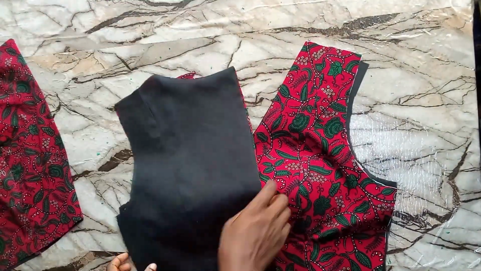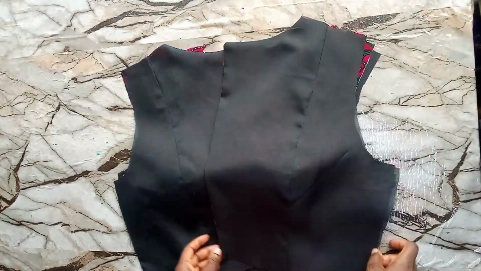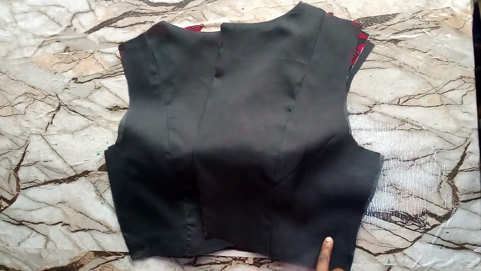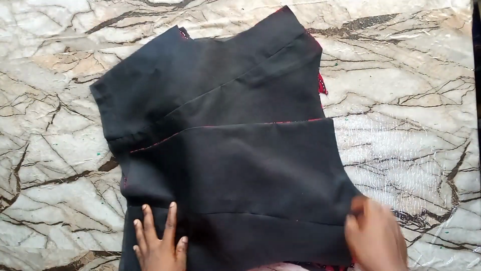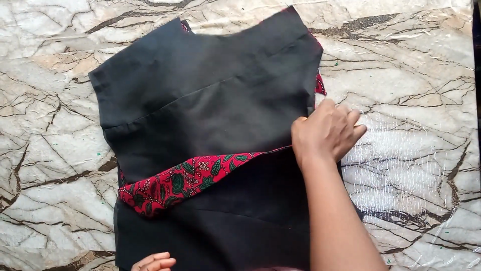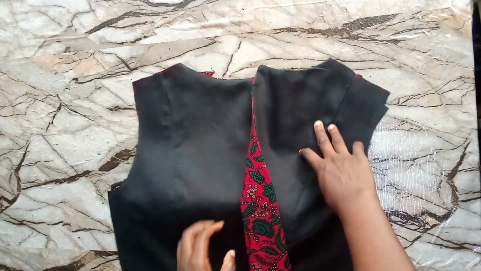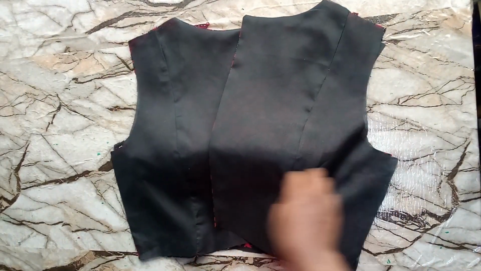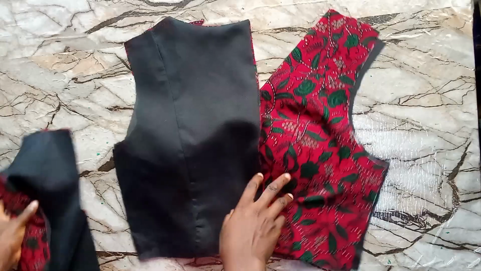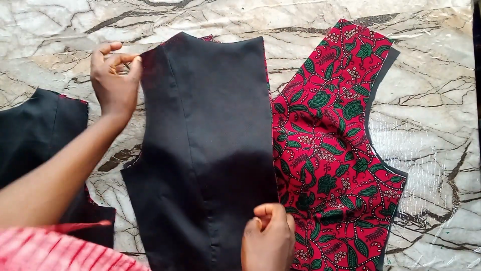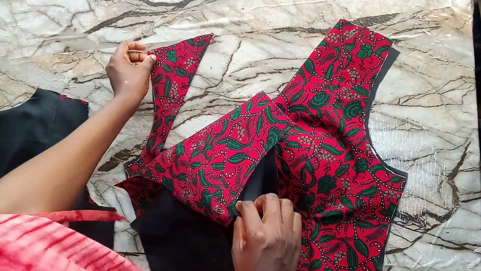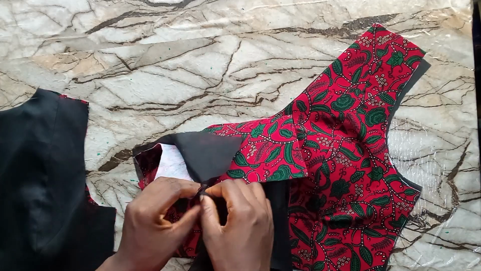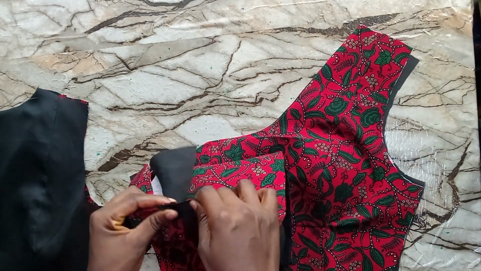So at this point, you can just decide to join your back piece the normal way you join, which is placing the back on the part, taking your bust measurement and waist measurement, then you join. But for me, I decided to join it on the shoulder, fabric to fabric, lining to lining. I hope you understand that.